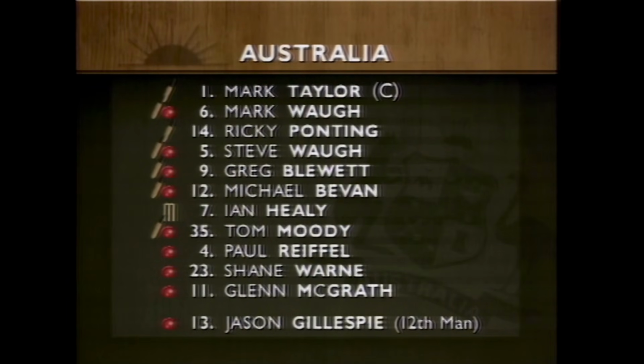They've been playing against New Zealand over in Pakistan, and here they are now meeting the Australians at the Adelaide Oval. These are the two teams nominated to take part in the game. The Australians have Jason Gillespie, the local boy, as 12th man. There's Taylor, Mark Waugh, Ponting. Steve Waugh's back in the side after injury. Then Blewett, Bevan, Healy, Moody, Rifle, Warren and McGrath.